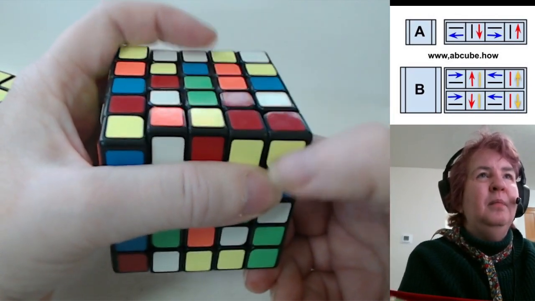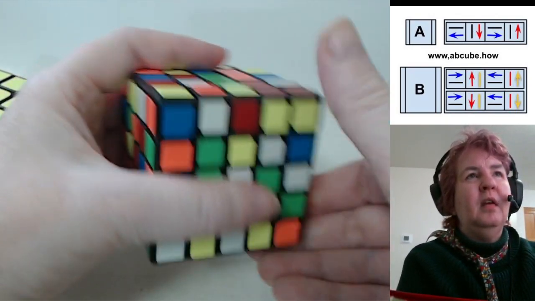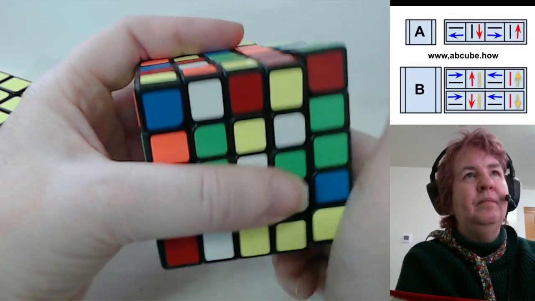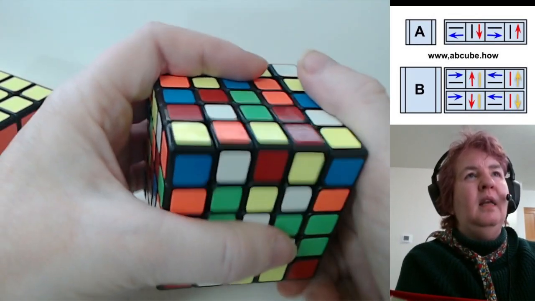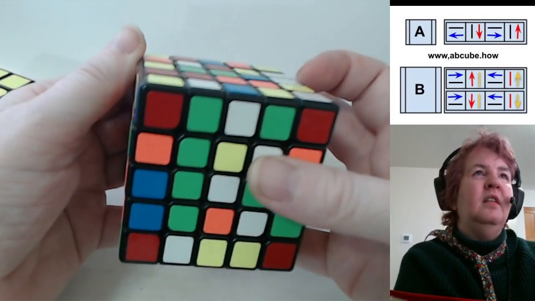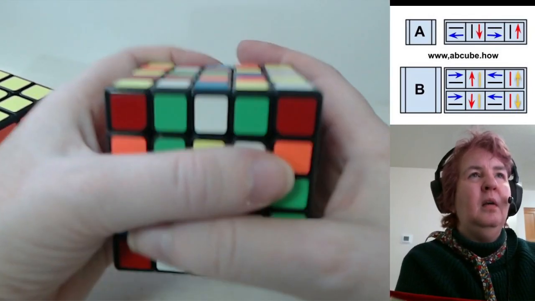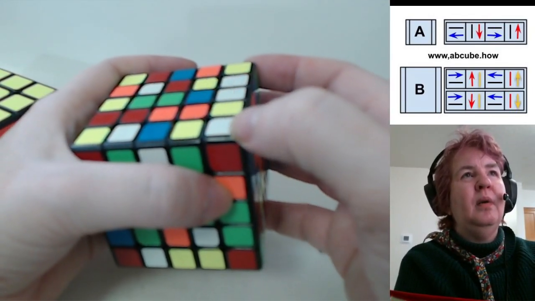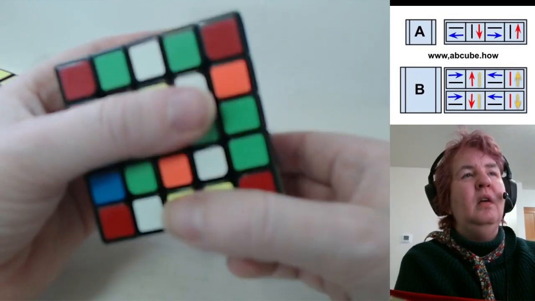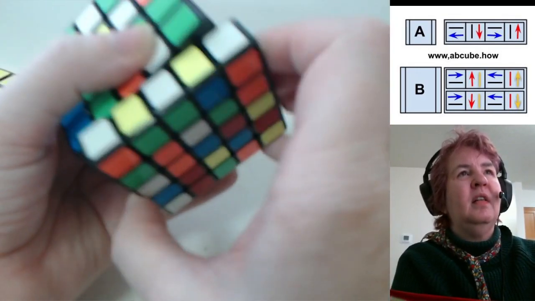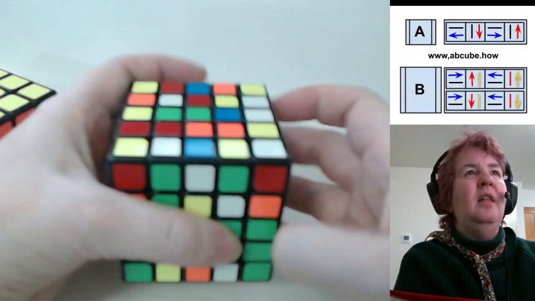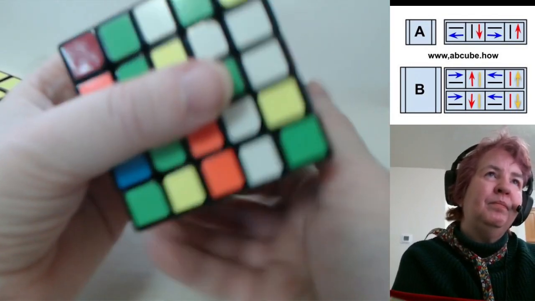Okay, it's moved it up, but it's not on the top yet. So continue with formula A until the yellow's on top. Slide the top to protect it and keep the cube stable, and continue with this one. Is there a yellow here? No. Is there a yellow here? No. So I rotate the bottom by quarter turns until the answer is yes, and then formula A will bring it to the top.